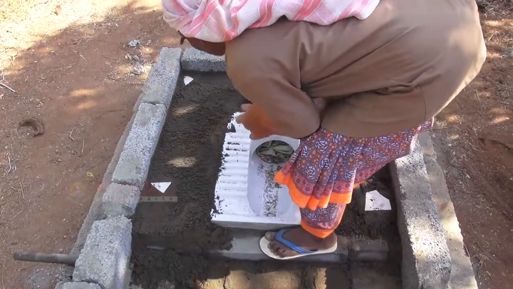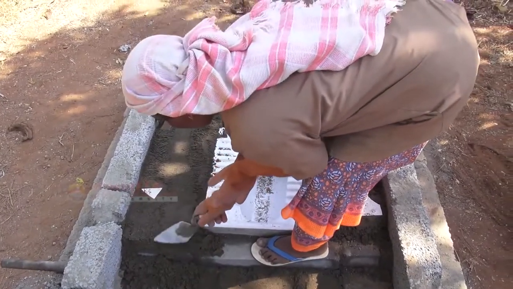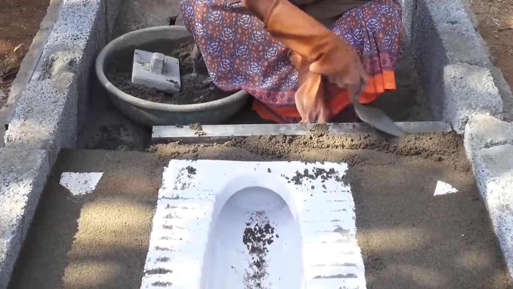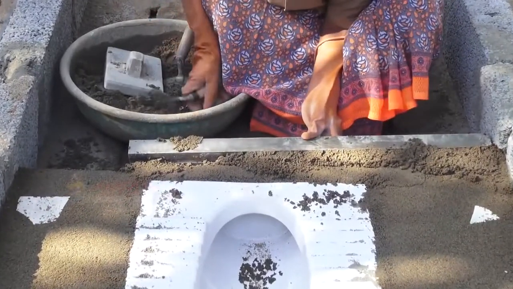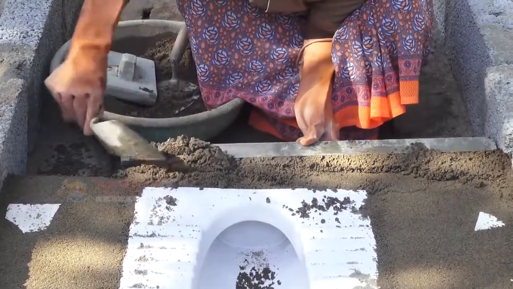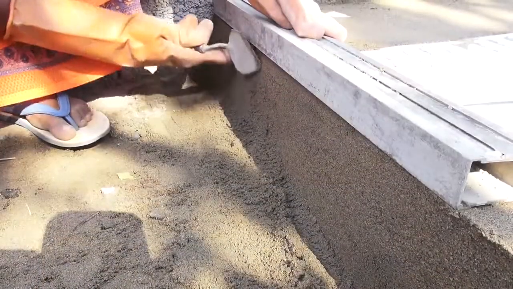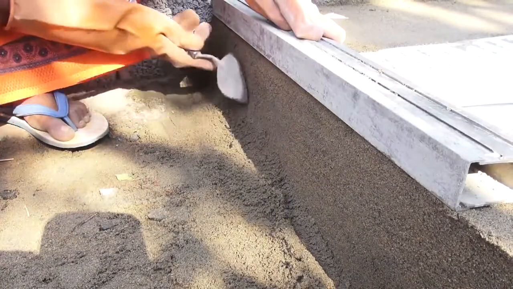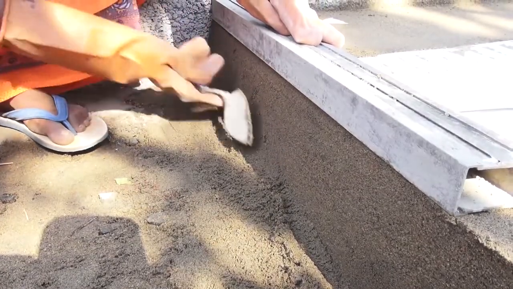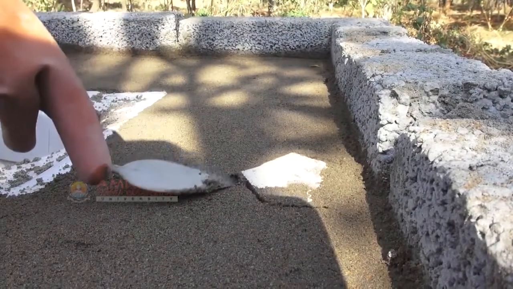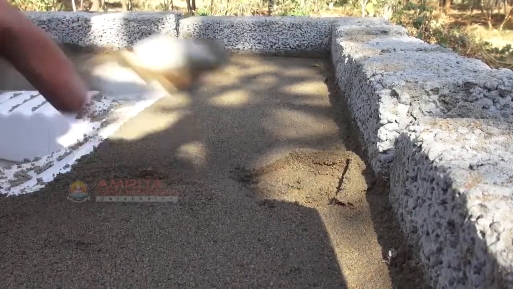Slope the area from the tile towards the toilet pan using a trowel and a straight edge. Finish the edge of the toilet area using a straight edge and trowel. Remove the tile pieces and fill the area with cement mortar.